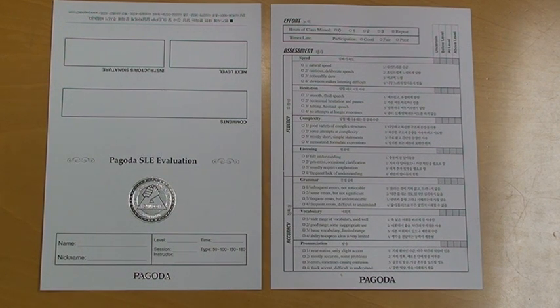This is just a very quick tutorial video on the SLE pass cards that we give out on around day 15 of the month, depending on your schedule. Everyday class will be day 15. On a 3 times a week class could be day 14, could be day 16. This is something that's given to the students.